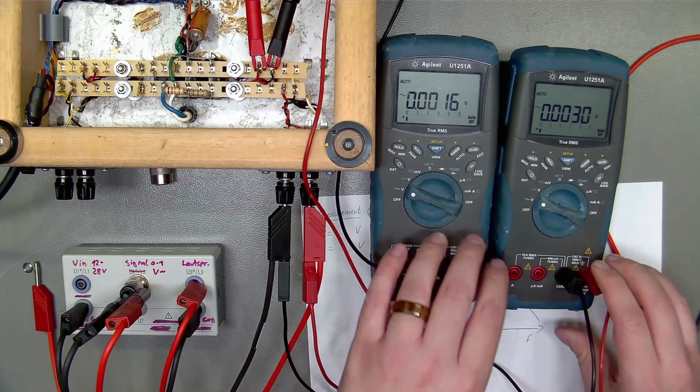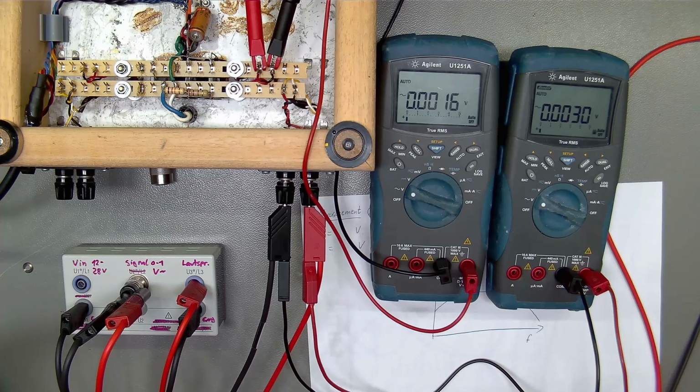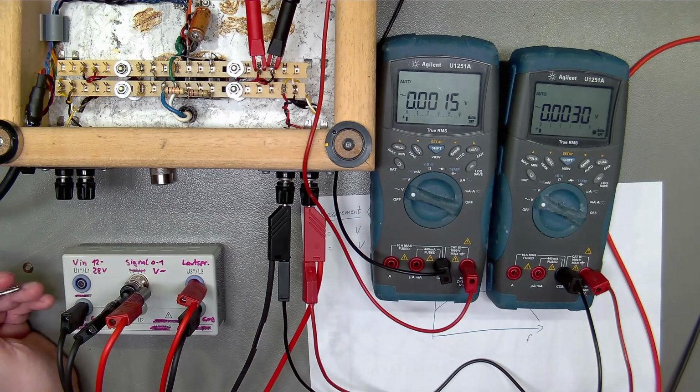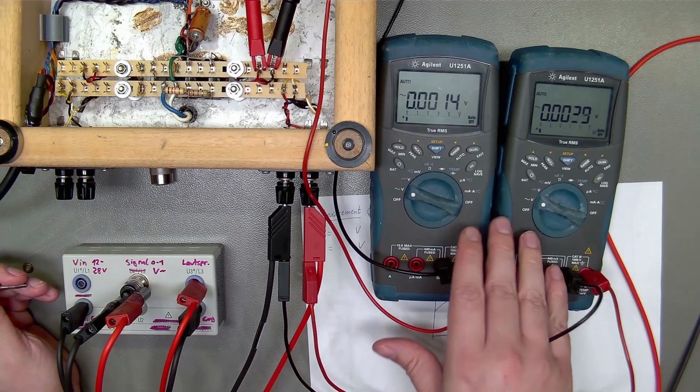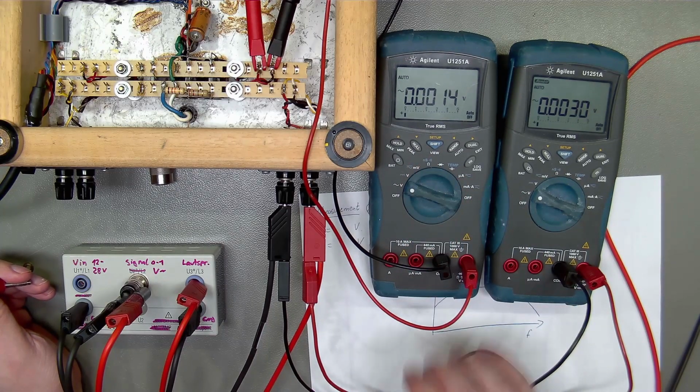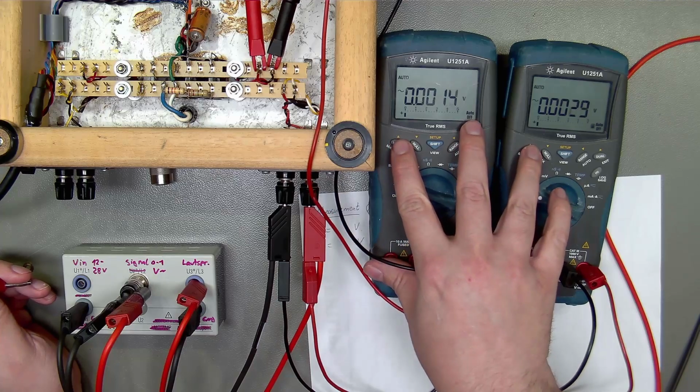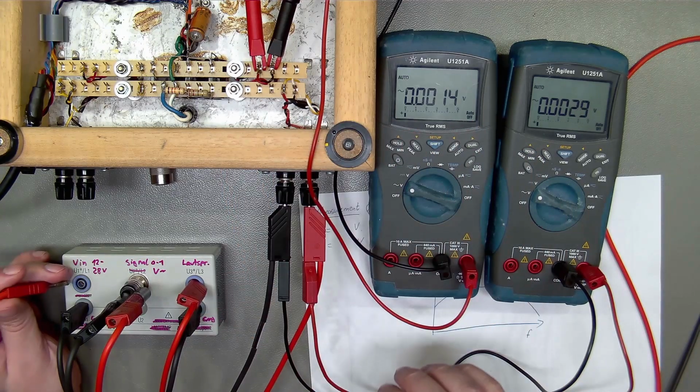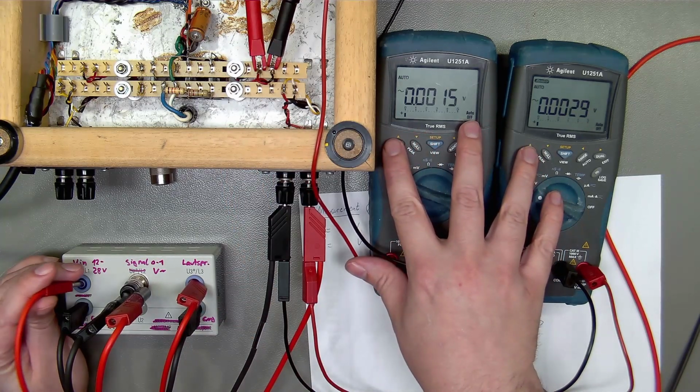So let's go back to the measurement. I will quickly connect the power to the amplifier, and then I will use the hold function on the multimeters to basically freeze the voltage that we can see here. So let's do that.